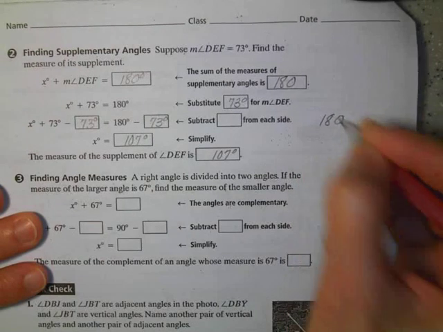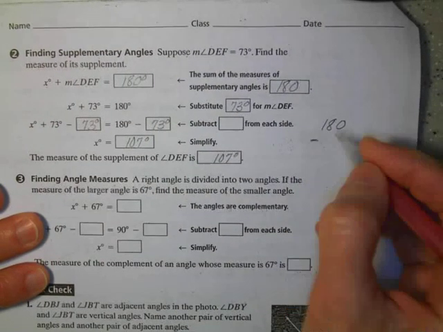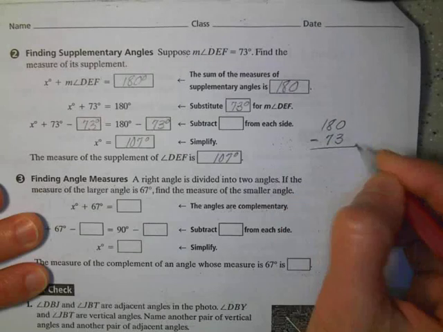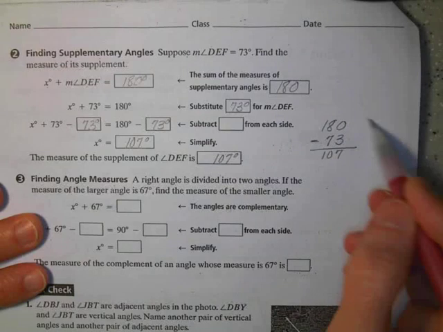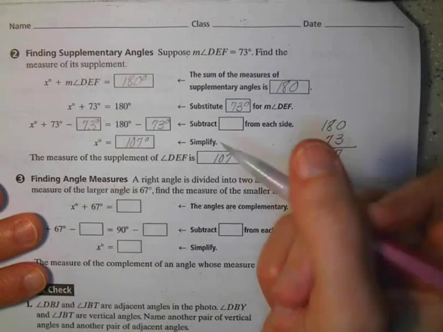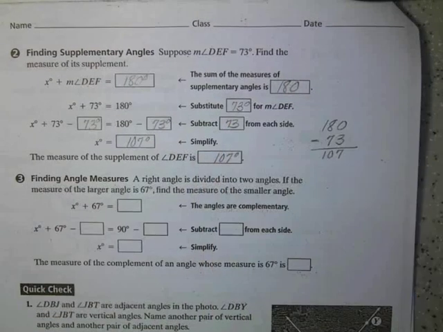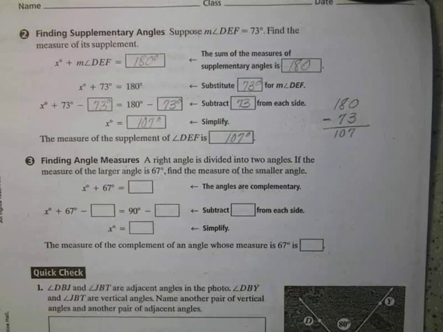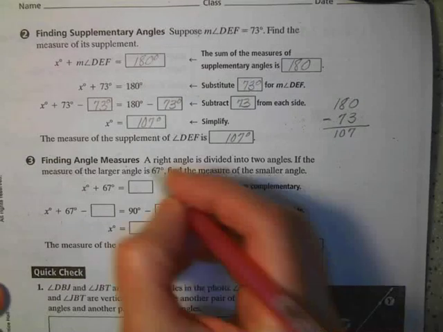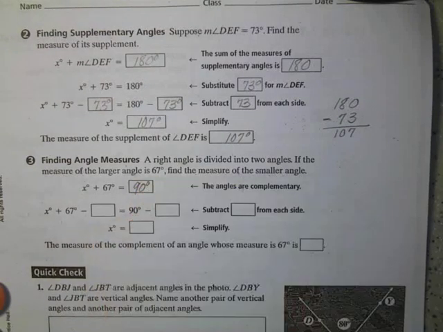Most of us know that two supplementary angles should add up to 180 degrees, so you can subtract the known angle to get the 107. I'm fine if you do this, but I do need to see one or the other, either the algebra or the simple math applying the concept of supplementary. Similarly, I'll accept the same type of work for number 3. A right angle is divided into two angles. If the measure of the larger angle is 67 degrees, find the measure of the smaller angle.